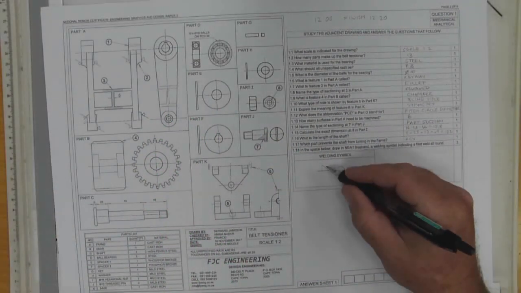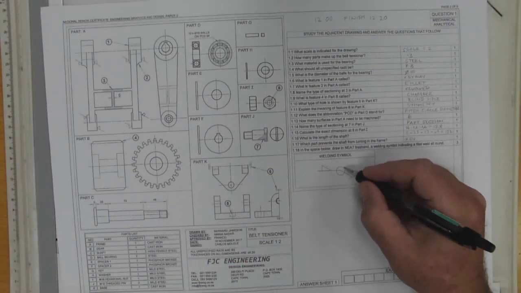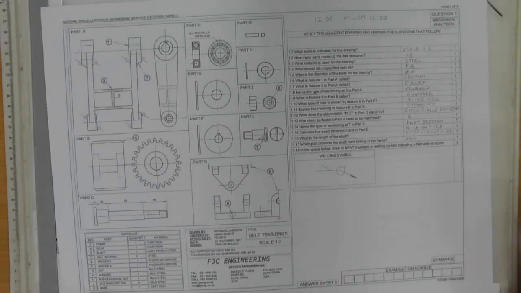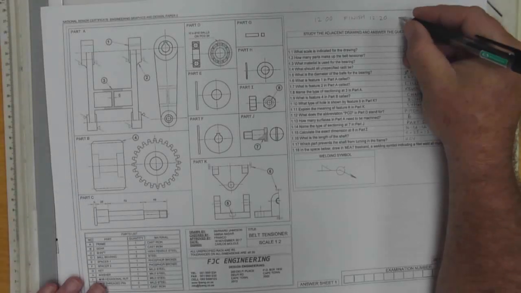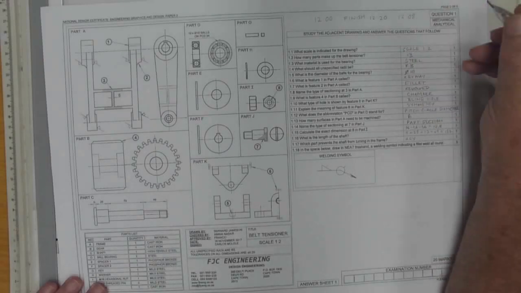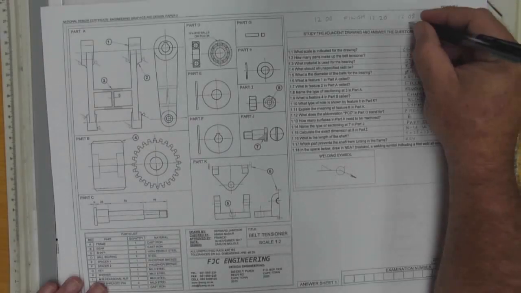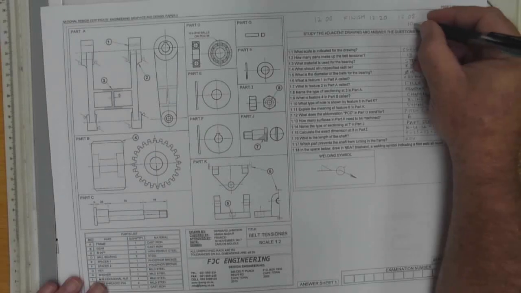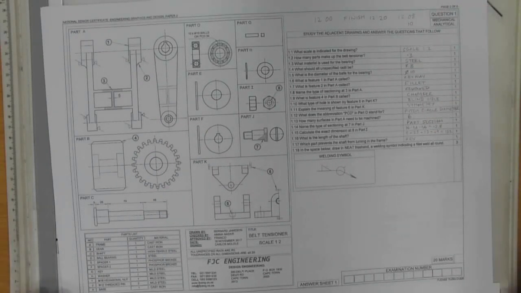So there is the triangle indicating a fillet weld, the circle indicating the weld all round symbol, and our arrow. Okay, they did ask freehand, so I suppose I shouldn't have used my ruler. And there I'm finished at 12:08. So I've now got roughly 10 minutes that I could add to another drawing.